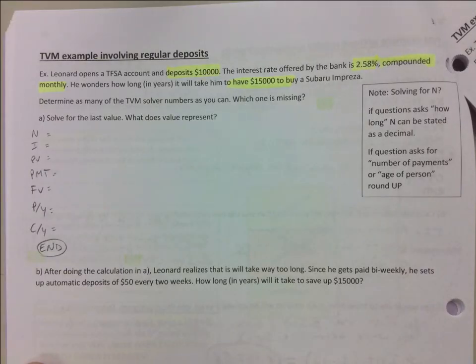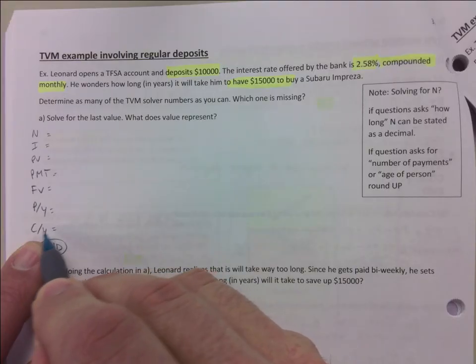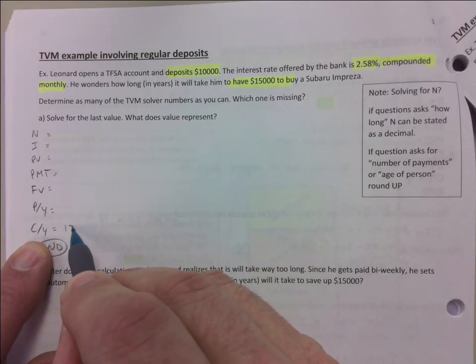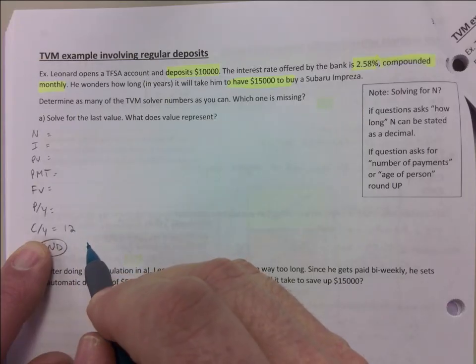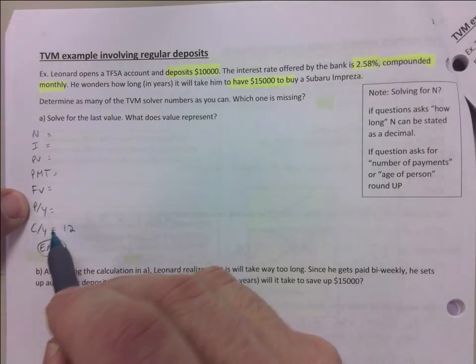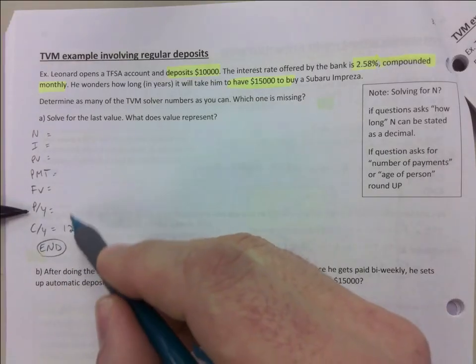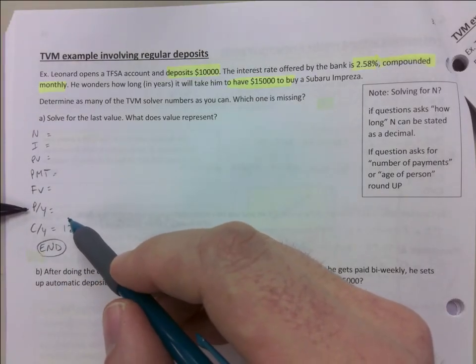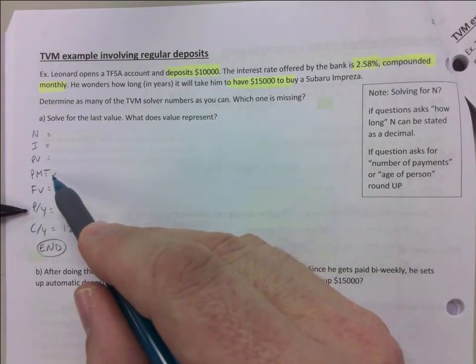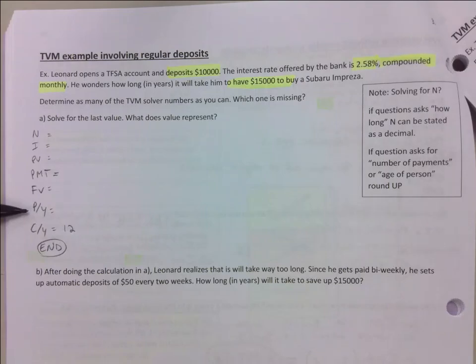Let's see what we've got. I start at the bottom. Compounding periods a year, I've got 12 because it's monthly. Payments a year. Maybe I need to help you out with that one because some of you are not sure what to do with it. Is it the same as CY? Ask yourself, are there any regular payments being made, like any regular contributions here?